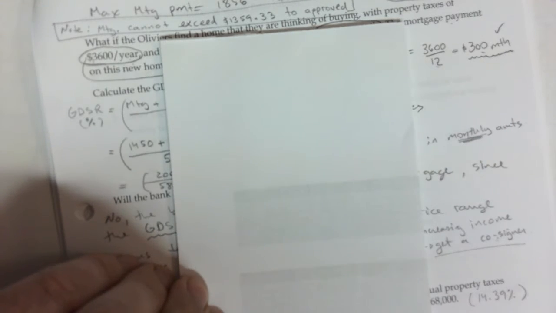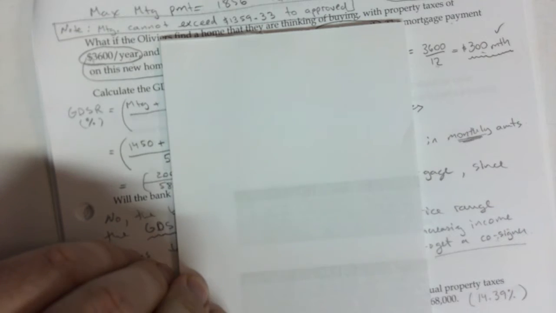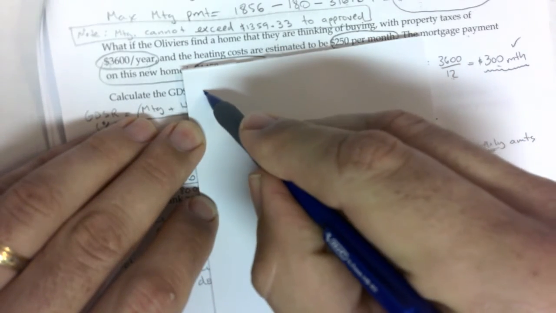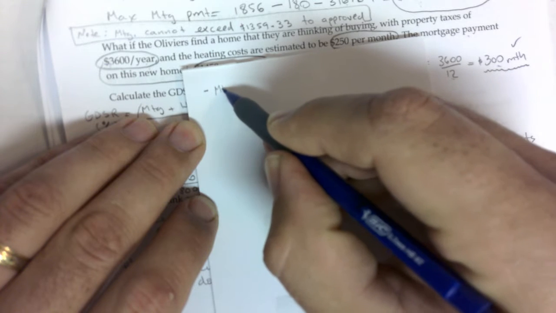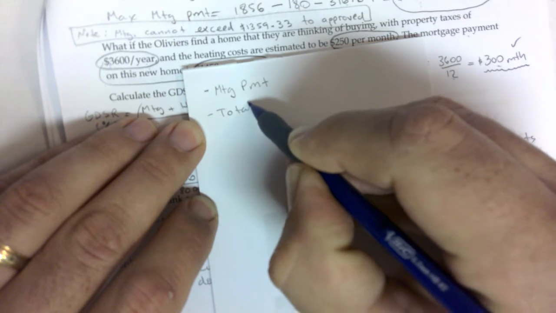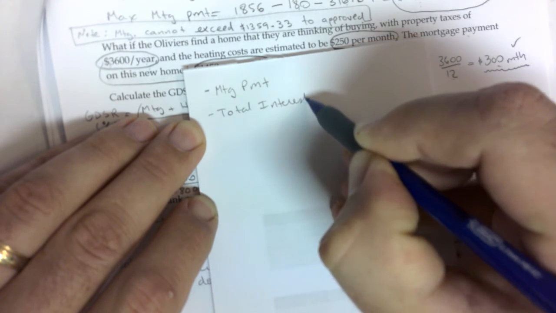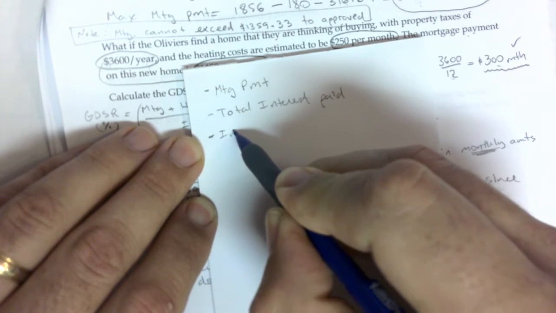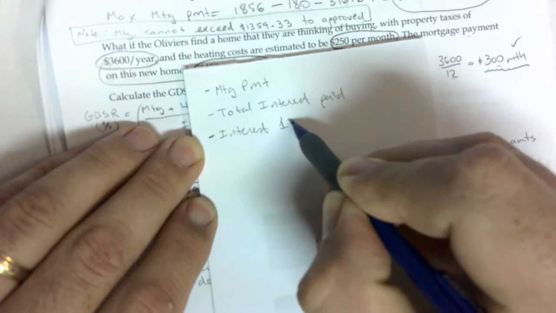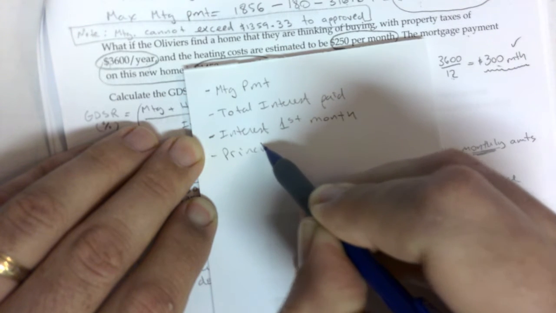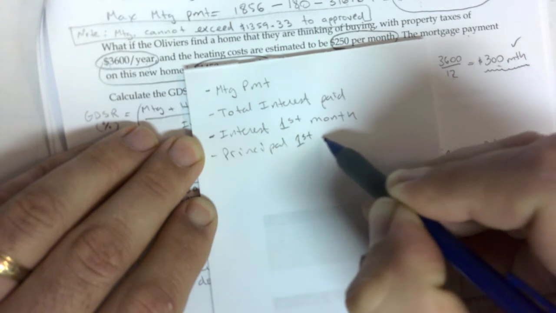First things first, just make sure tomorrow we're writing a quiz, and that quiz will have the following questions in it. Okay, so we like finding the mortgage payment, calculating the total interest paid, interest on the first month, principal on the first month.